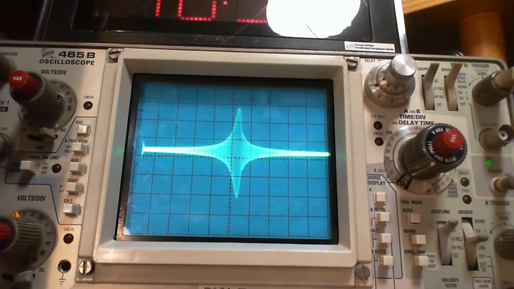I'm going to run that other signal generator across it, and we'll see if it is 600. Do I still have it connected? Yeah.